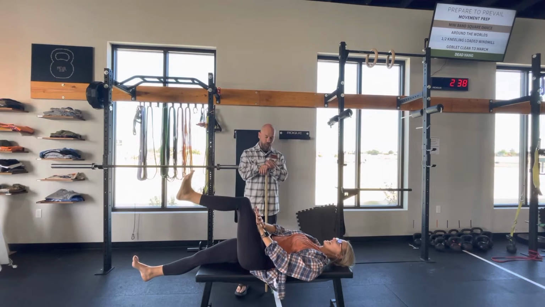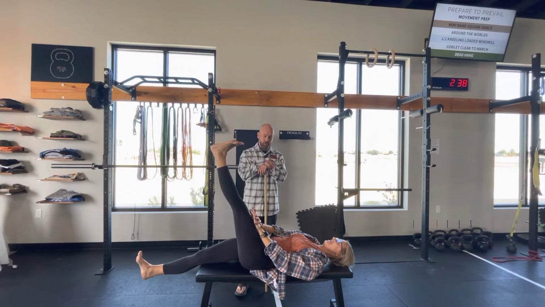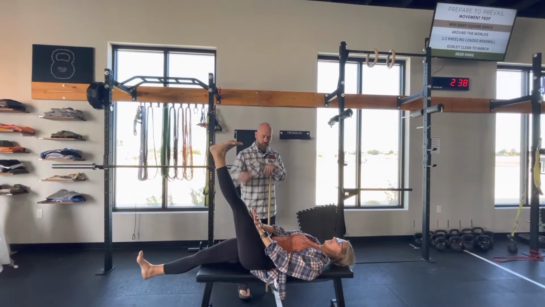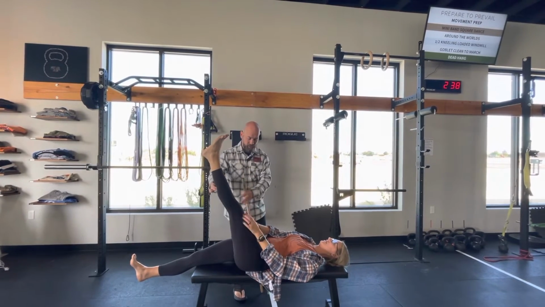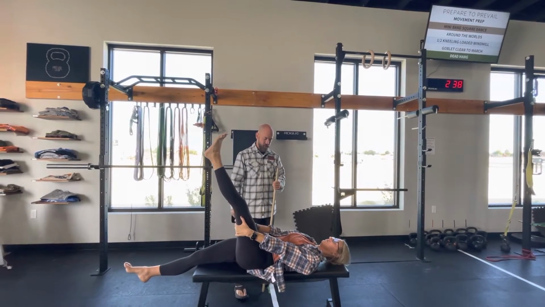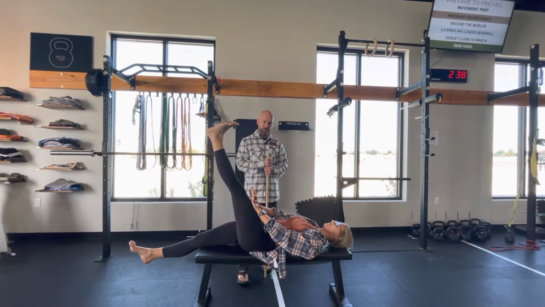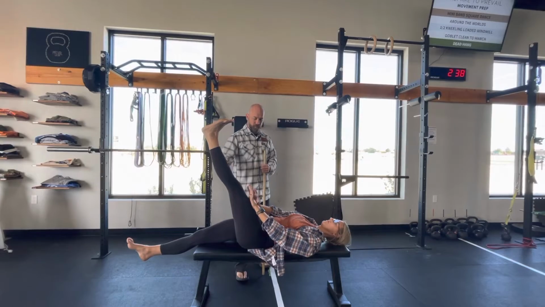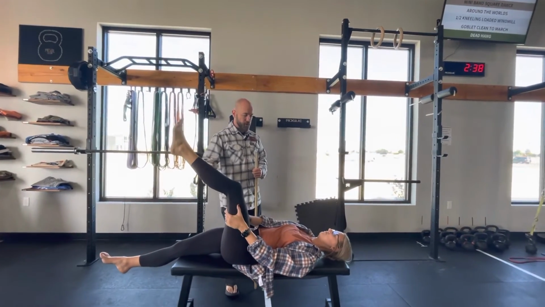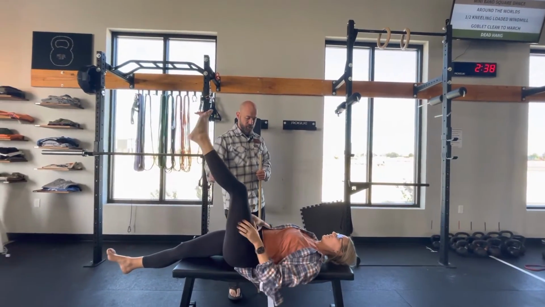Can I bend my knee? Nope, because that changes the muscles. Okay. 1, 2, 3, 4, 5. Now rest your leg inside your hands. Rest. Okay. Now go back and do it again. Push. 1, 2, 3, 4, 5. Rest inside your hand. Look for more range of motion, if you can.